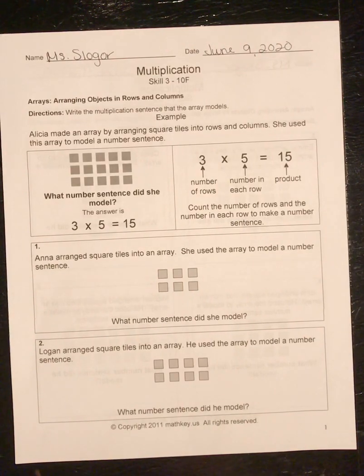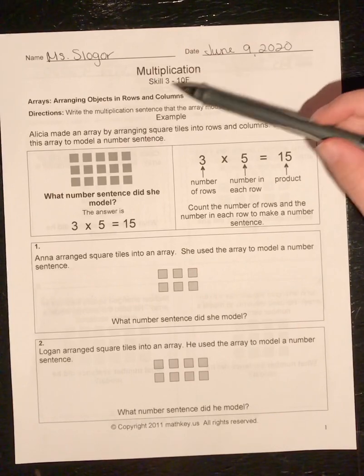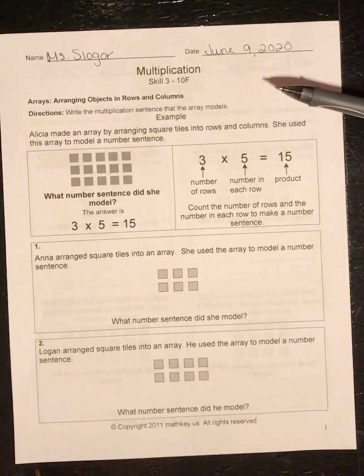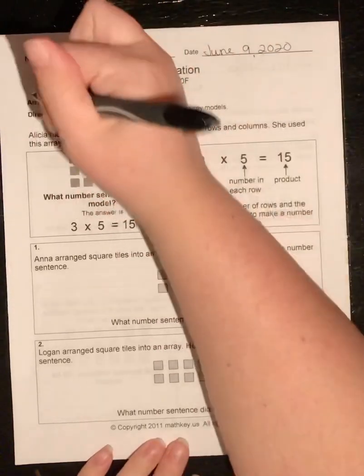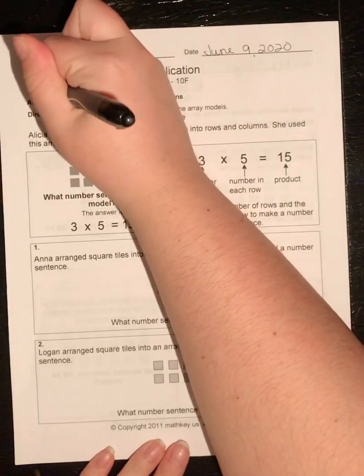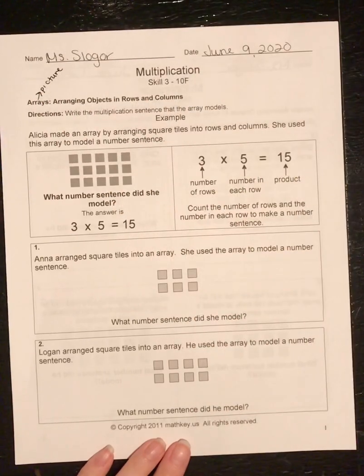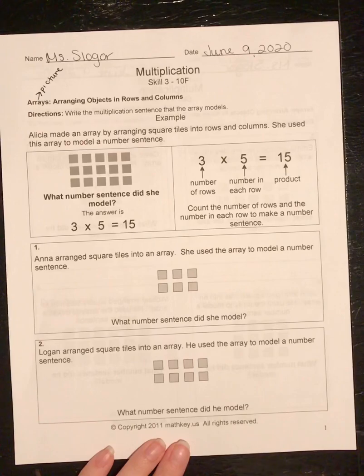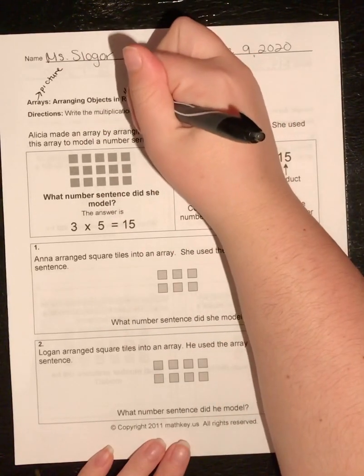This is week 6, day 2, math, multiplication, skill 310F. So here we are dealing with arrays. Remember, an array is just another word for like picture. So we're drawing pictures of multiplication problems here, arranging objects in rows and columns. Remember, rows go down, columns go across.